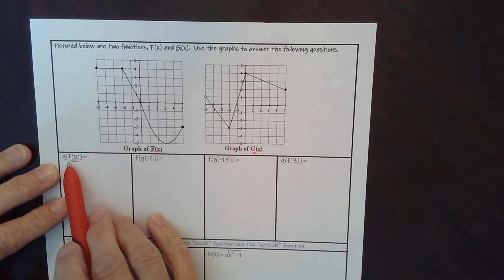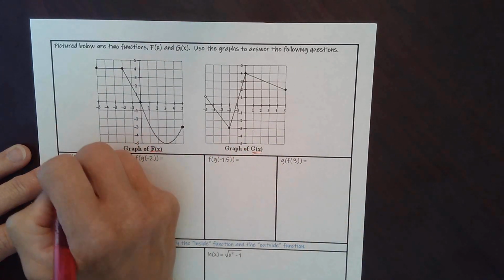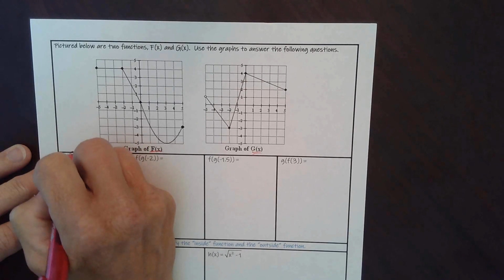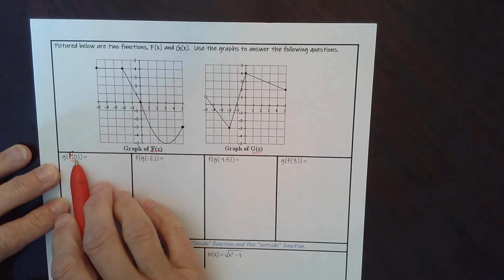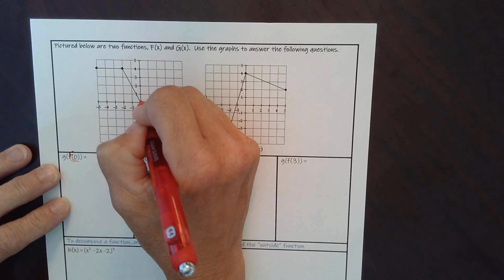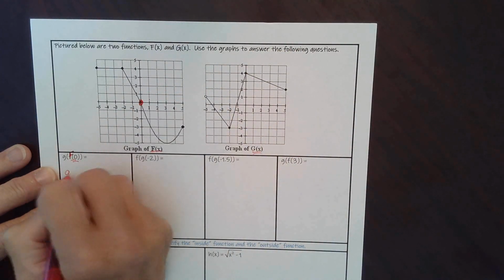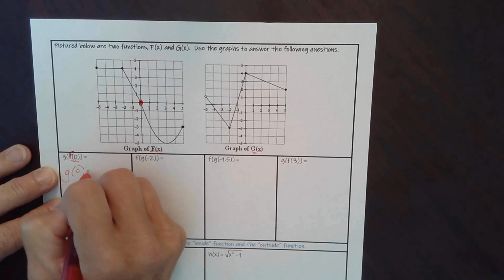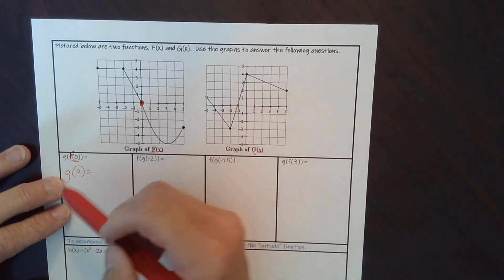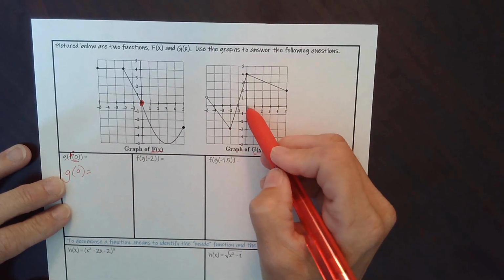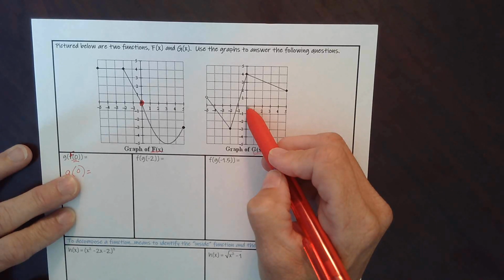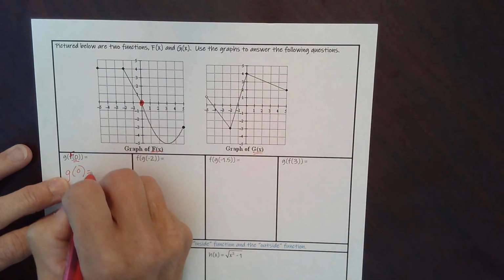So we're going to go to the f function, and really I guess that should be a capital F. So f of 0, the y value is 0. So now I'm going to take 0 and substitute it, go to the g function and evaluate g of 0, which is 4.